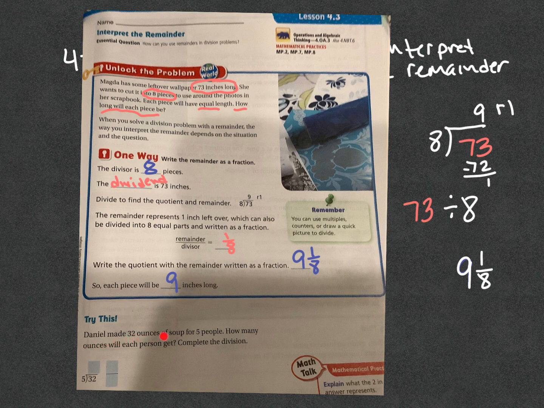Let's try this. Daniel made 32 ounces of soup for 5 people. How many ounces will each person get? Complete the division. So what's being divided up? The soup is 32 ounces of soup being divided up into how many equal pieces? Well, 5 people are sharing it, so we split it into 5 equal pieces. 5 times 6 is 30, and there will be 2 parts left over, 2 out of the 5.